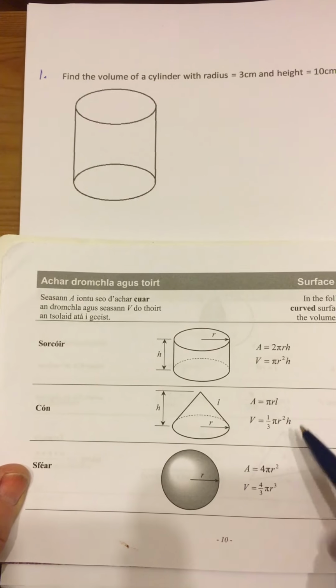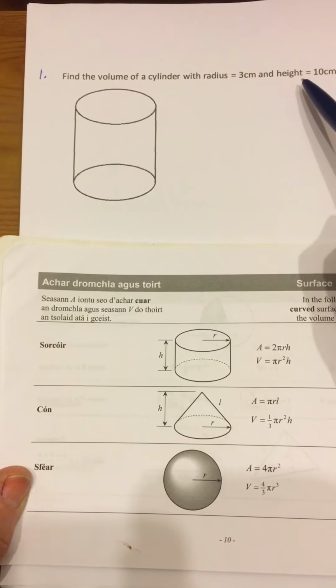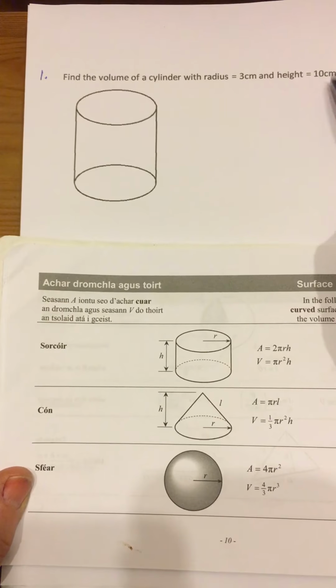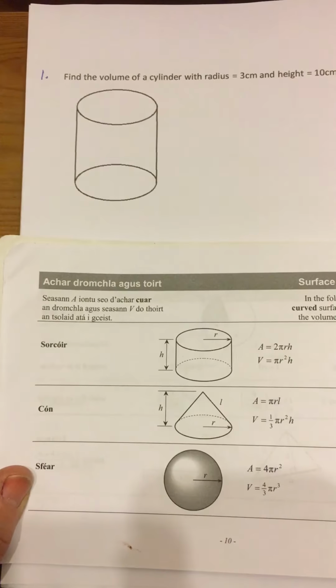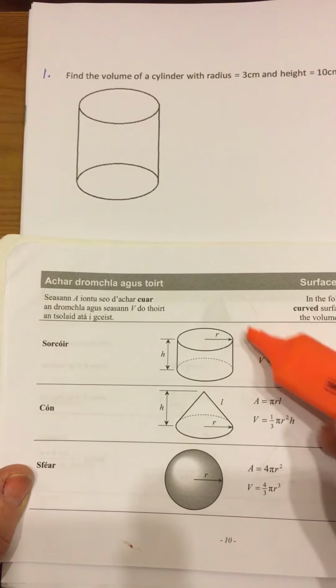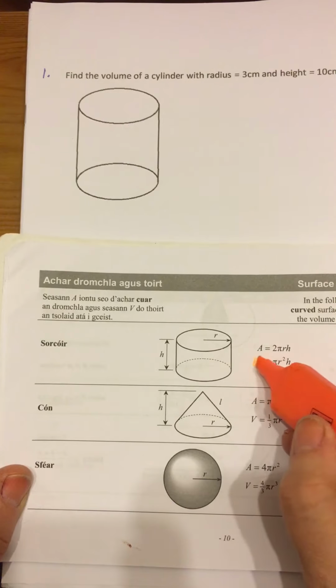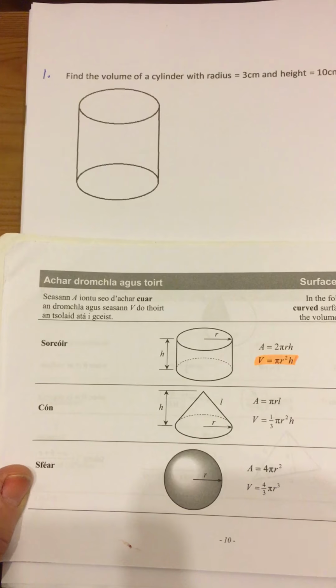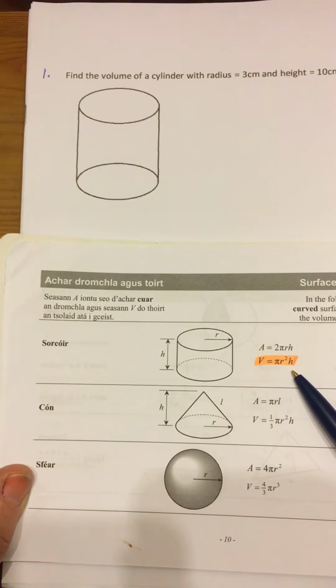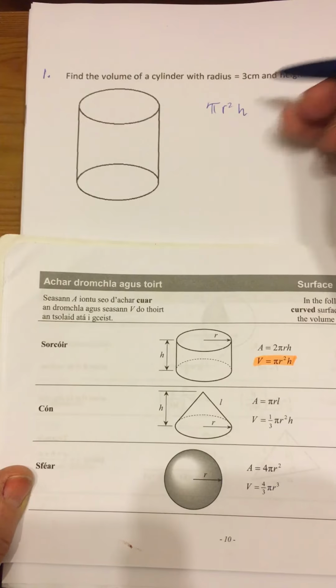Today we're going to find the volume of a cylinder with a radius of 3 centimetres and a height of 10 centimetres. In order to do that, we go to our log tables, page 10, and we look and we see the formula for a cylinder. So if we highlight here cylinder and volume, the formula is pi r squared h. So we're going to write down our formula, pi r squared h.